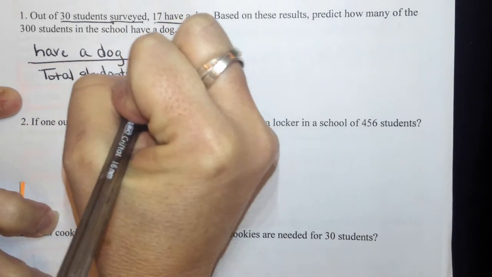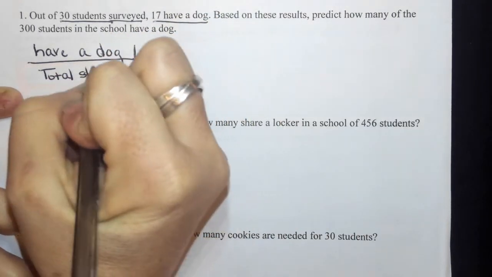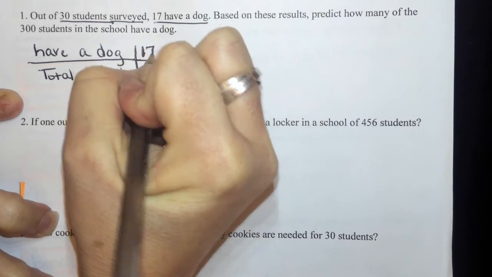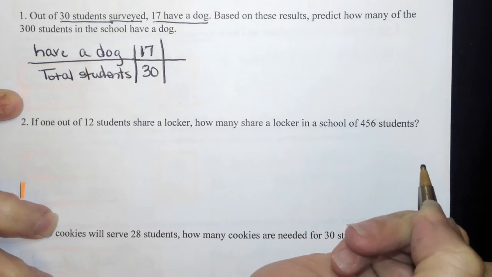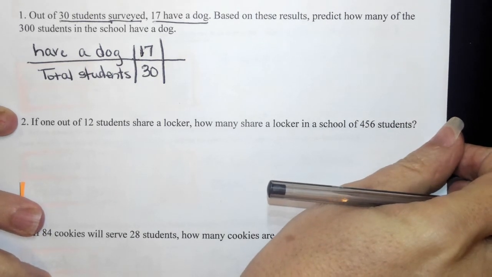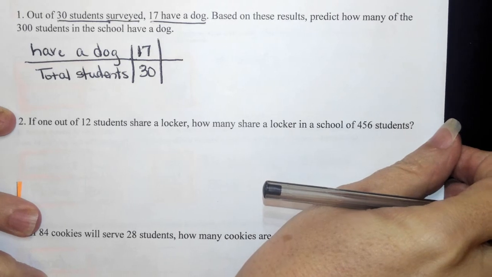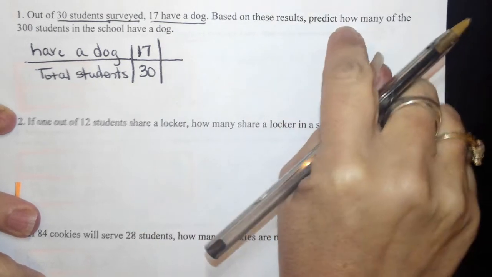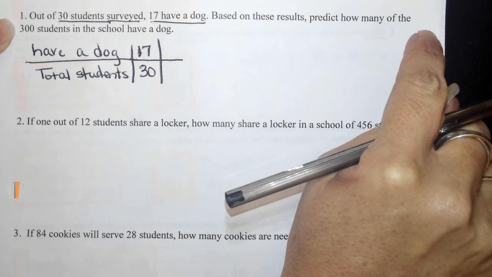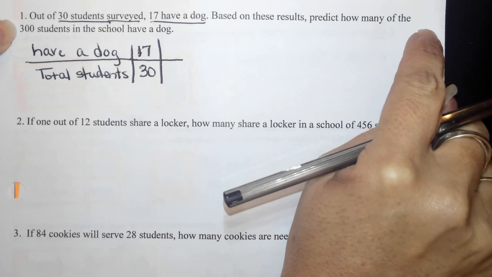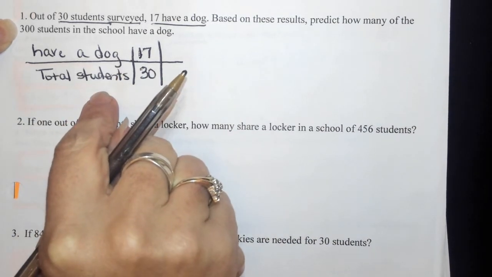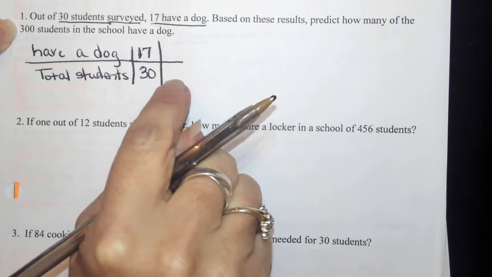Now, 30 students total and 17 have a dog. All I'm doing is starting out with the information they gave us. Now, based on these results, predict how many of the 300 students in the school have a dog. So, if that number of total students changes from 30 to 300.